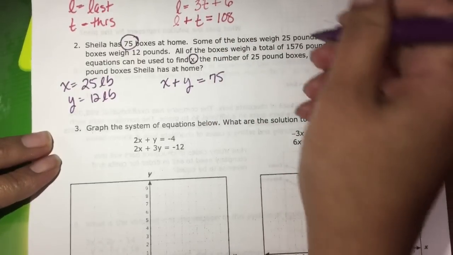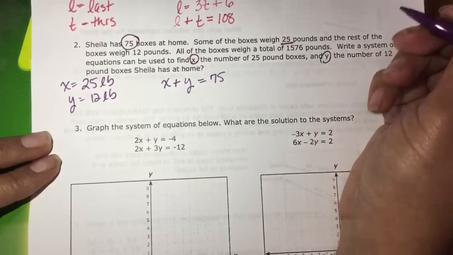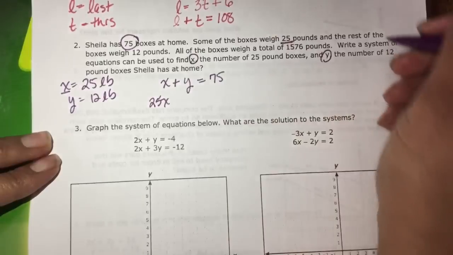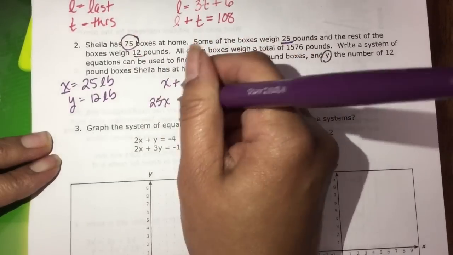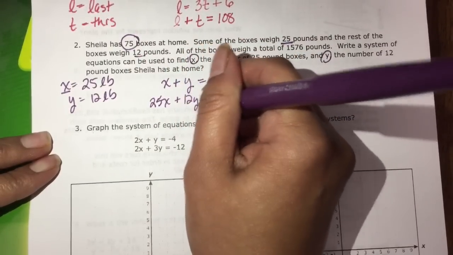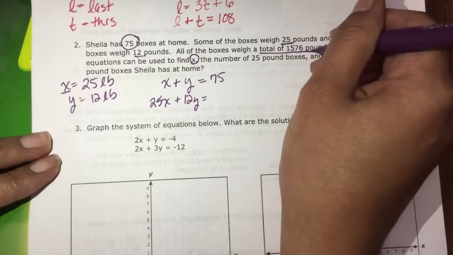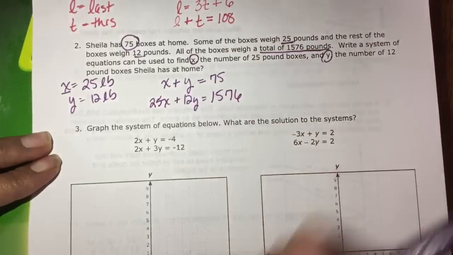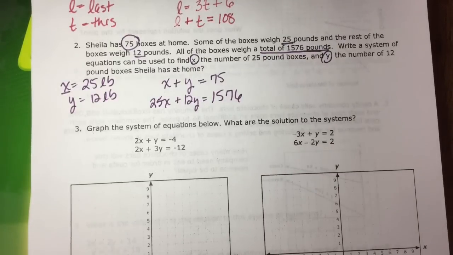Now we know how much each of them weighs. Some of them weigh 25 pounds, so 25 times X. We also know that the rest of them weigh 12 pounds, so plus 12 times Y, for a total of 1,576 pounds. And that's it. That's our system of equations. You do not need to solve it.